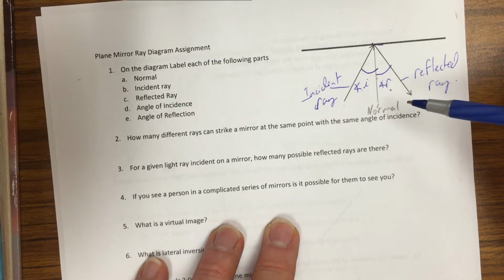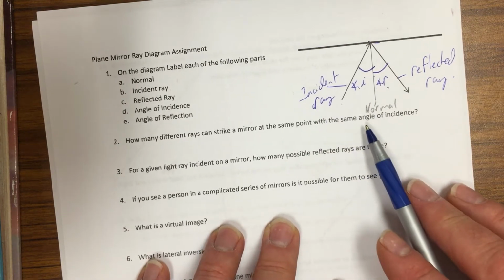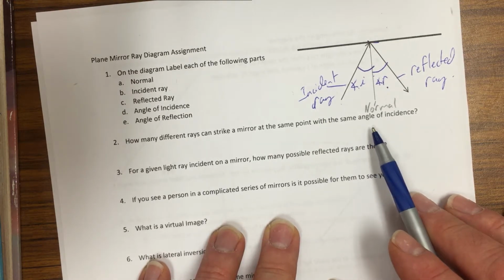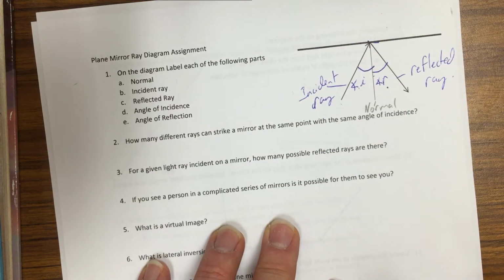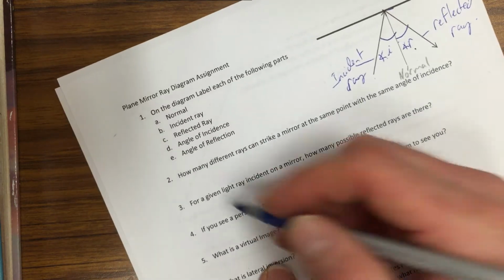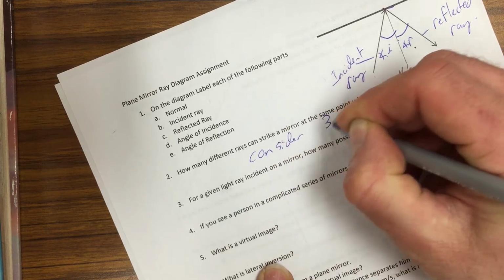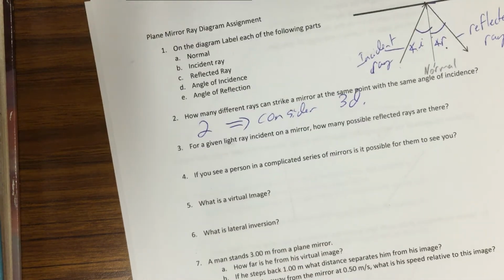So, 1, not the greatest answer. 2 at least is taking care of what we've been working with in the two-dimensional space, but the real answer would be unlimited because of the possibilities in three-dimensional space. Is that okay? Okay. So 2, but you really should consider 3D.